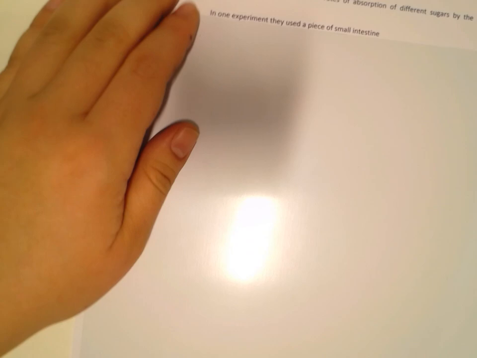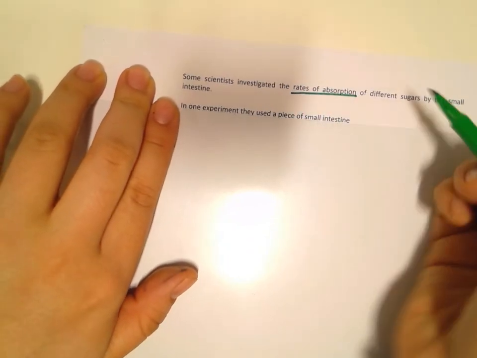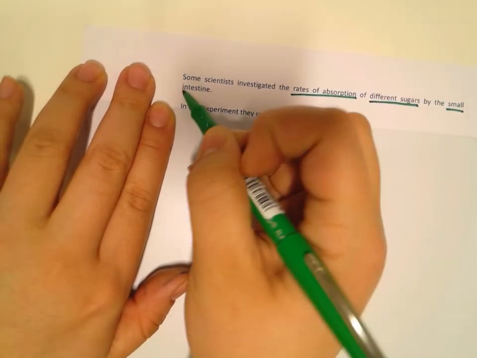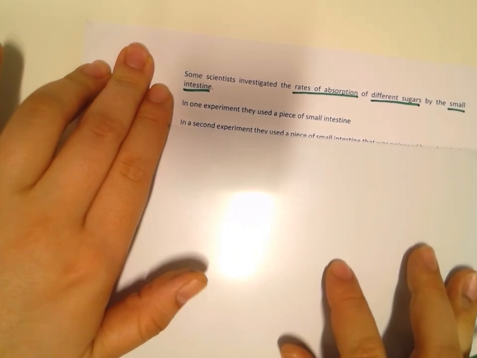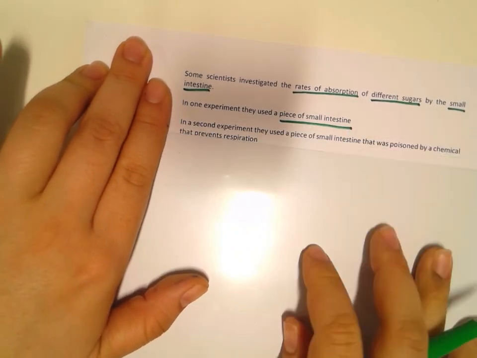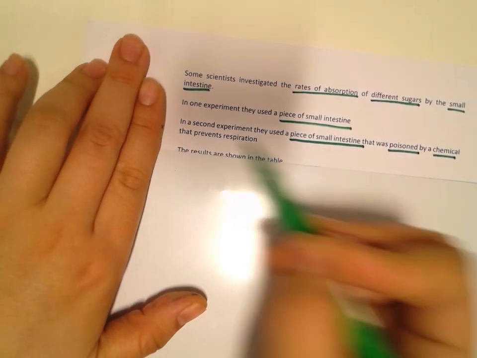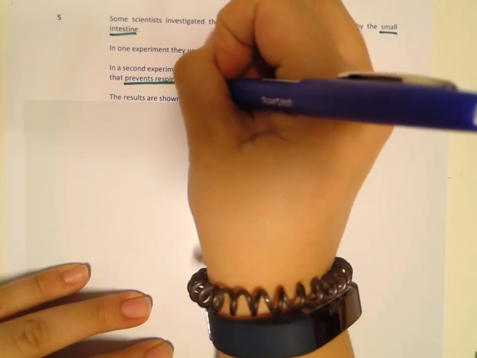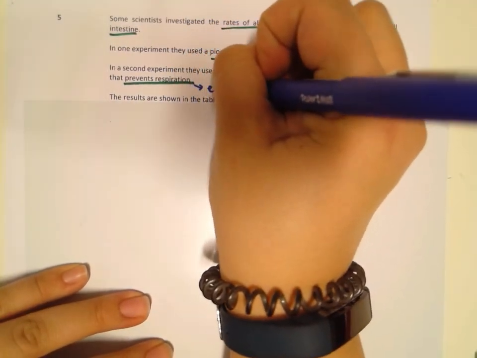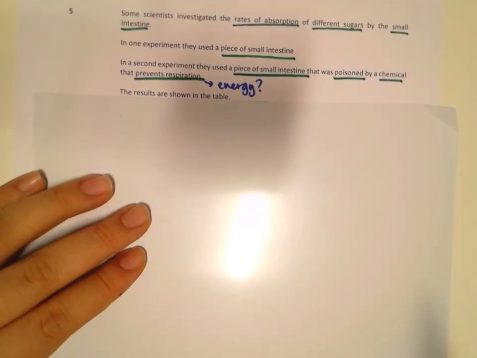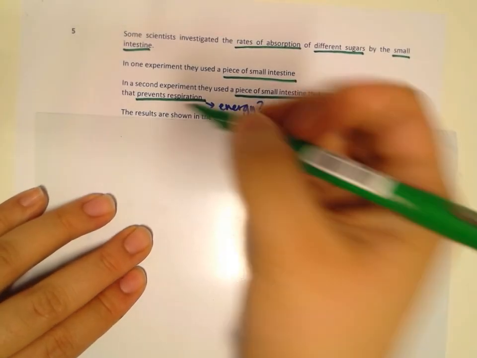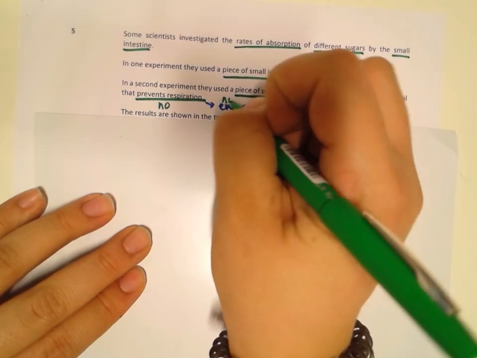Okay, to the final question then. Some scientists investigated the rates of absorption of different sugars in the small intestines. And in one experiment, they used a small piece of intestine. In the second one, they had a small piece of intestine that was poisoned by a chemical that prevents respiration. So again, you're thinking, respiration, maybe it might be linked to energy. So if that's poison, there's no respiration. So no respiration, that means there's no energy. That's your thought process when reading a question like this.